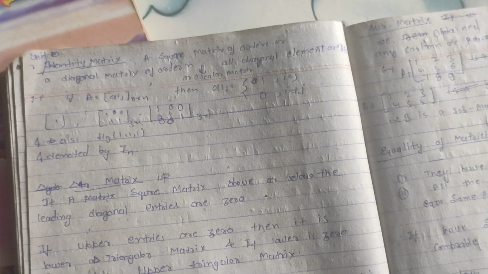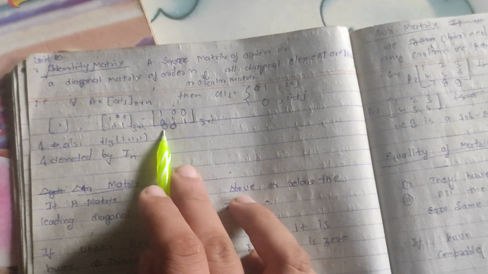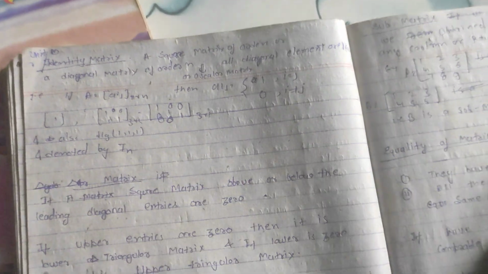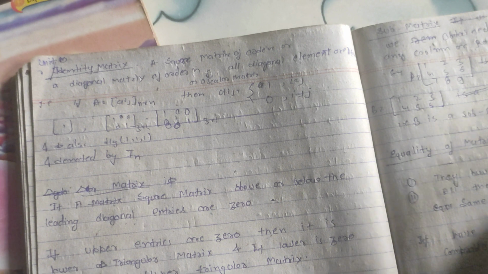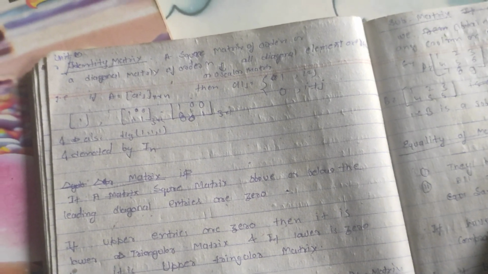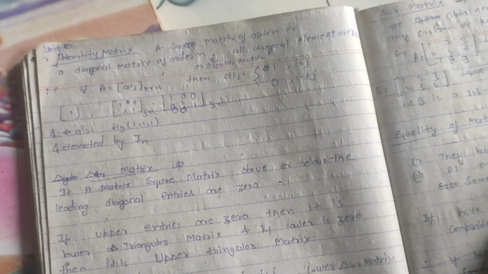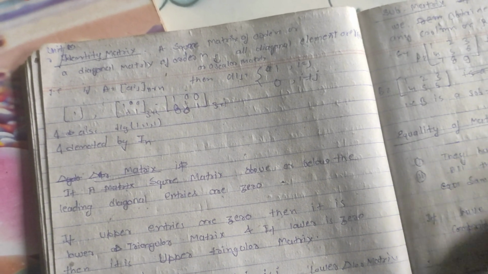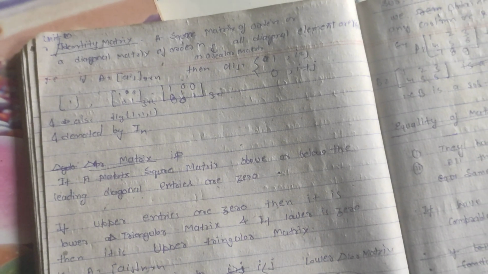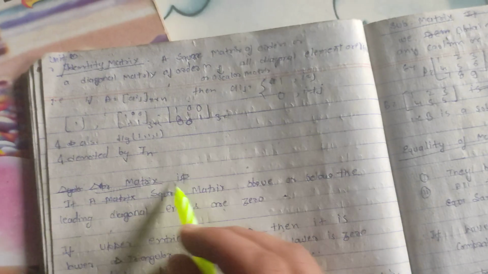That is, if A equals aij is an n cross n matrix, then aij is 1 when i equals j, and all the other entries, where i is not equal to j, are 0. Here are some examples.